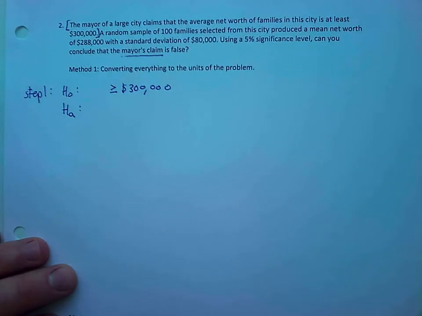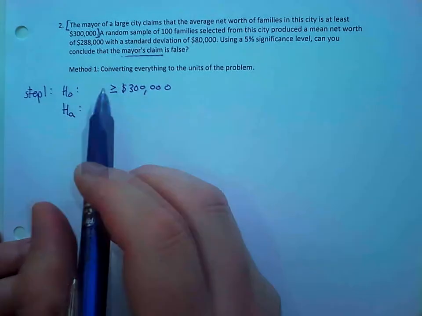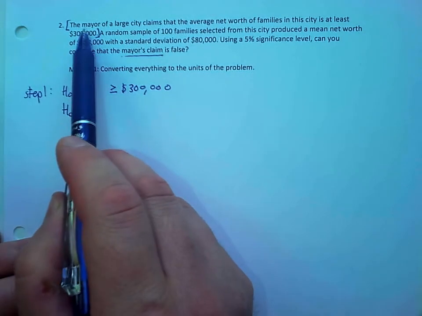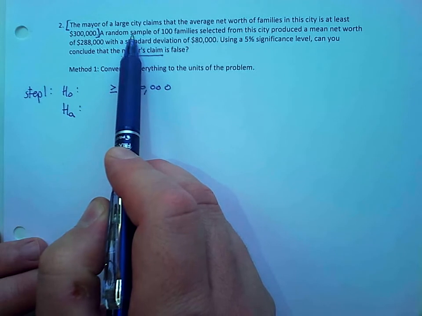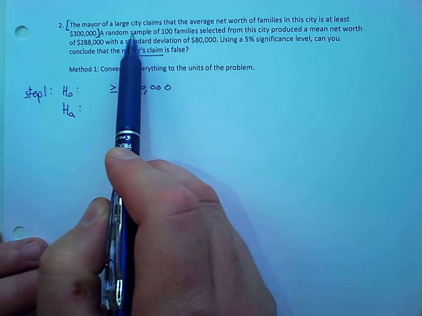The second question that we ask ourselves whenever we're writing down our null and our alternative hypotheses is: is there a statement which does not contain equality? Well, we've already used up all the information in this first sentence. The second sentence talks about our sample, so that's not talking about a population parameter.